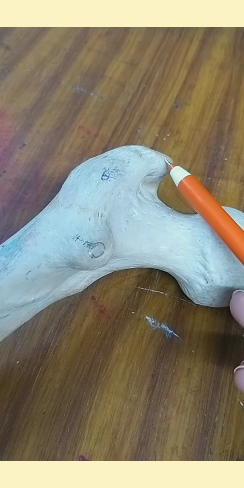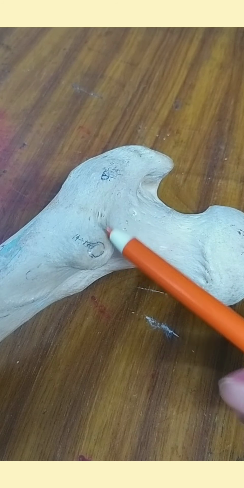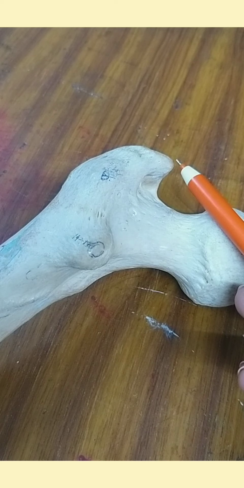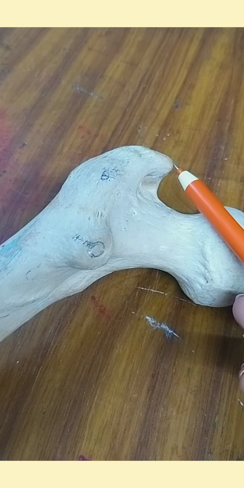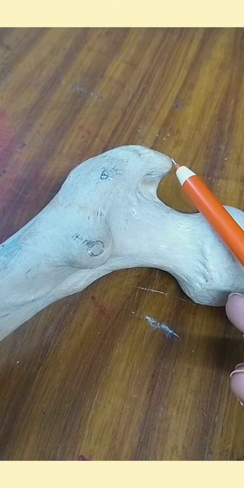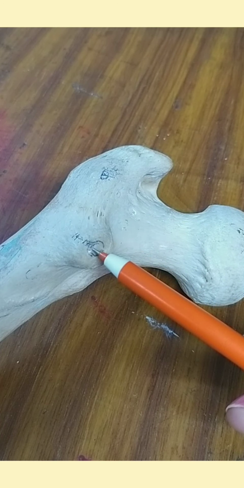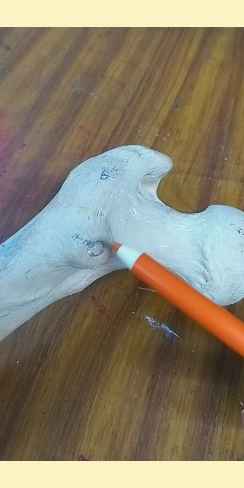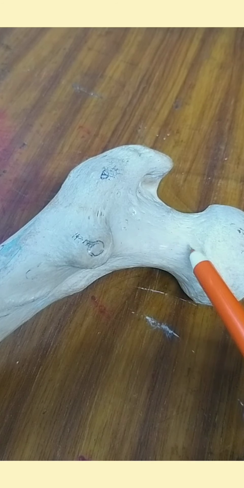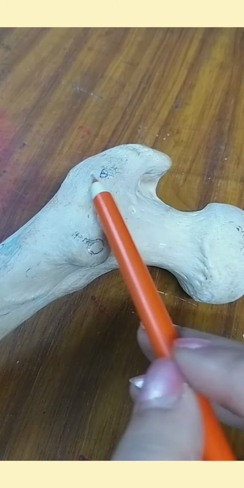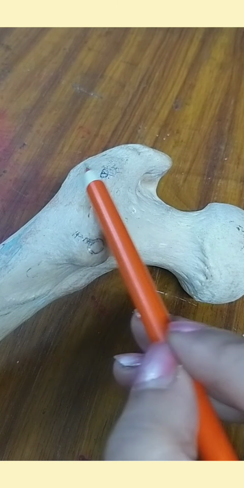Now the intertrochanteric crest extends from the posterior superior angle of the greater trochanter up to the tip of the lesser trochanter, separating the posterior surface of the neck from the shaft.